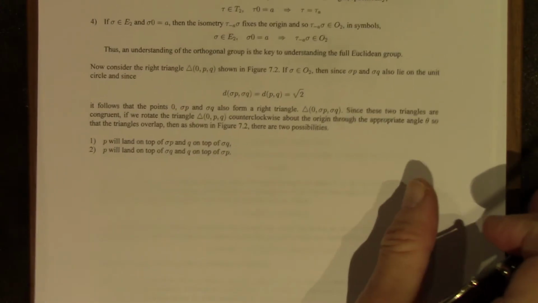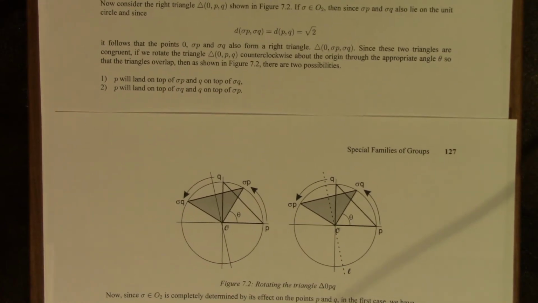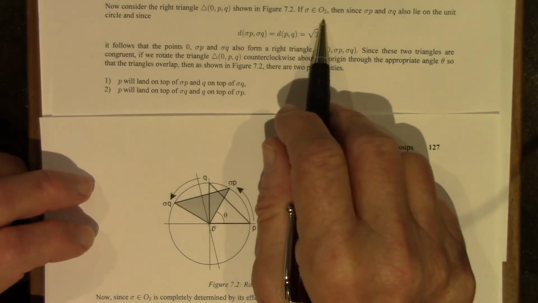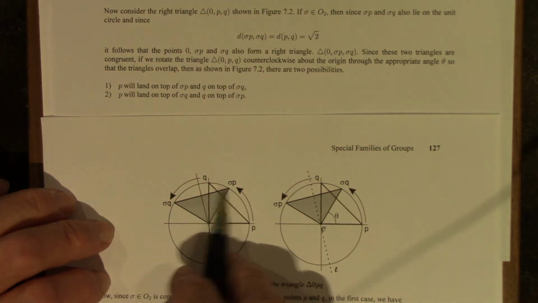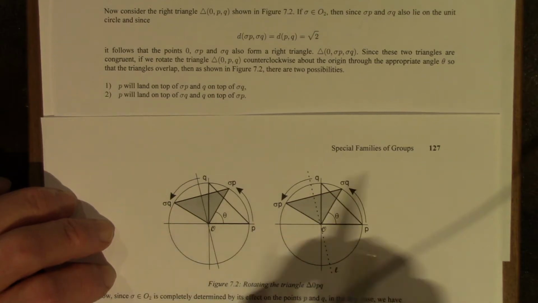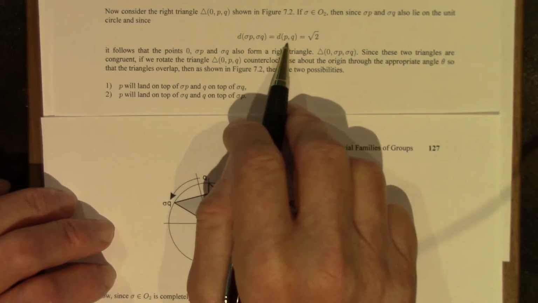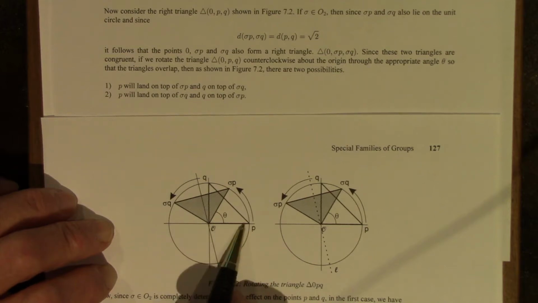So now consider the right triangle with vertices 0, p, and q. And I have a figure here. I'd like to have both things going on at the same time. I think that will do it. Okay. If sigma is a member of the orthogonal group, then sigma p and sigma q also lie on the unit circle, because their distance from the origin is 1. And since the distance from sigma p to sigma q is the same as the distance from p to q, which is the square root of 2, it's this line here, the hypotenuse of this right triangle.